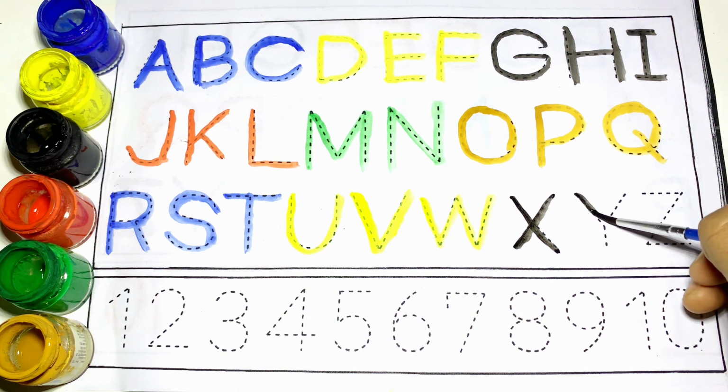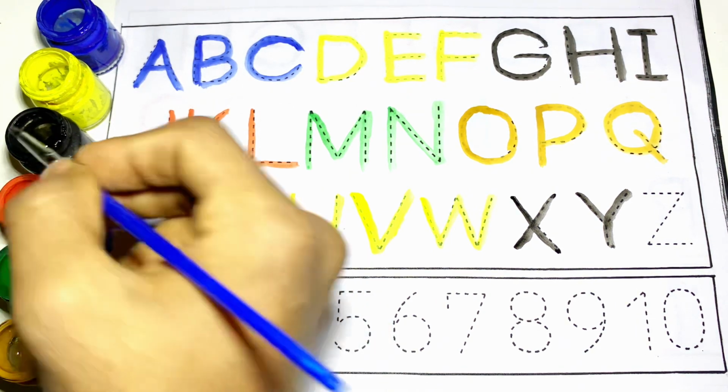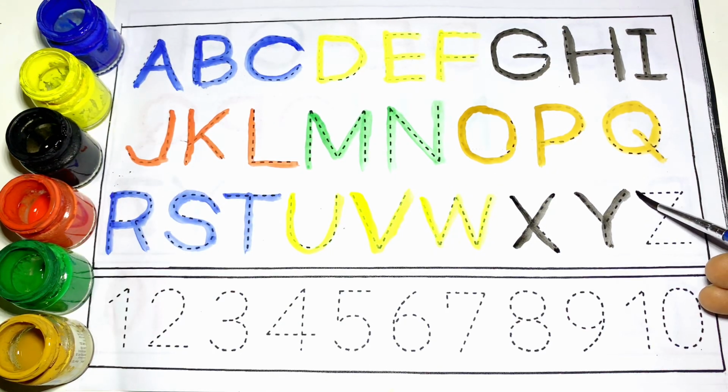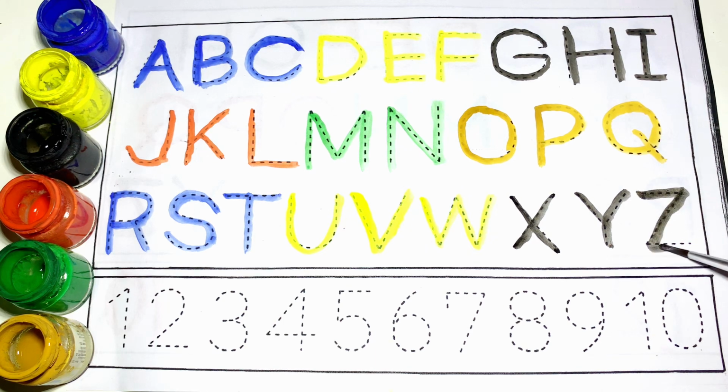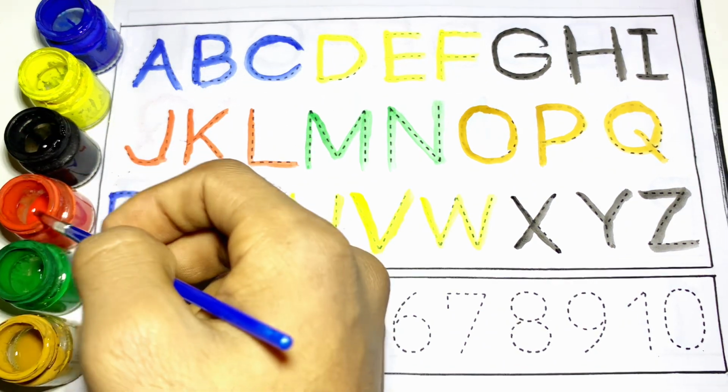Y. Y is for yak. Y is for yo-yo. Next Z. Z is for zebra. Z is for zoo. Next, numbers. First we draw 1. The number 1. And use red color.